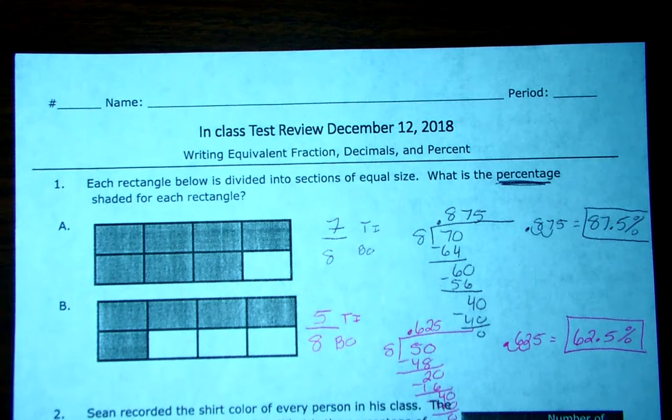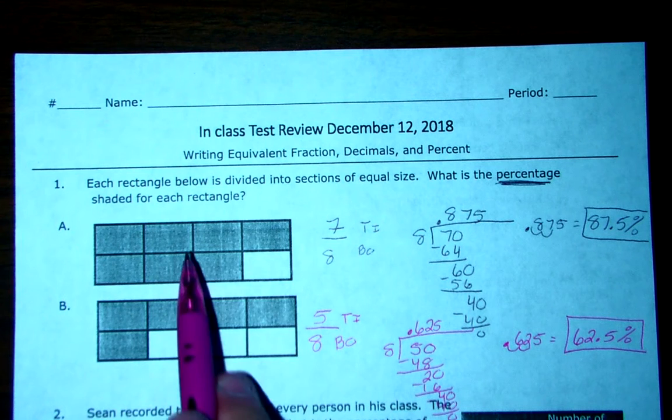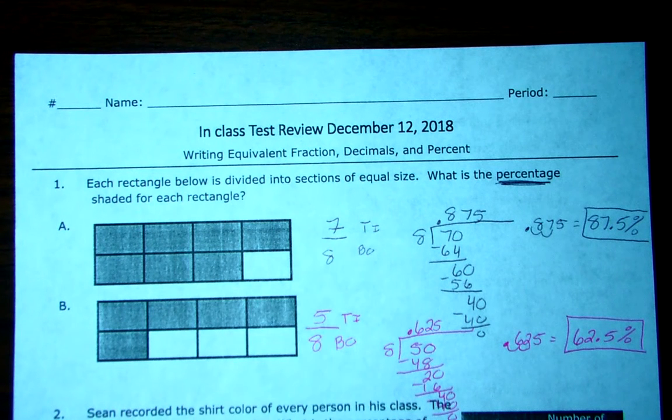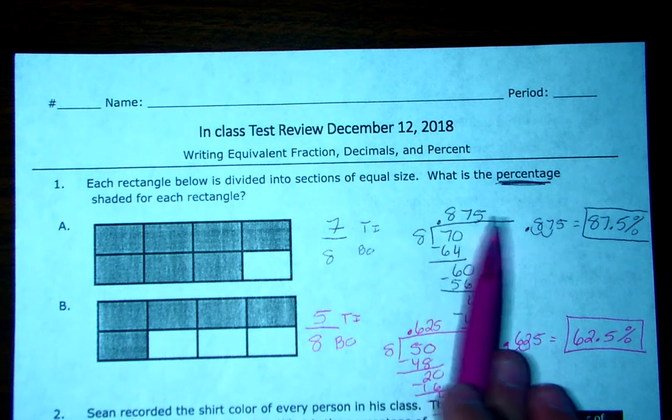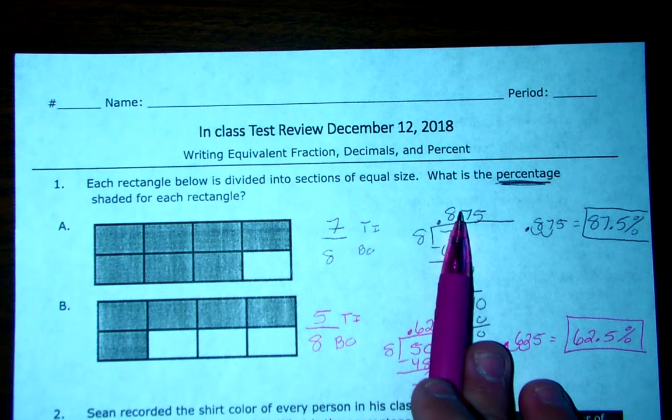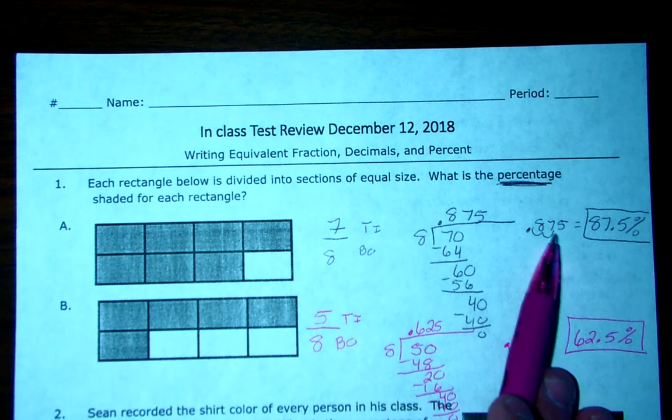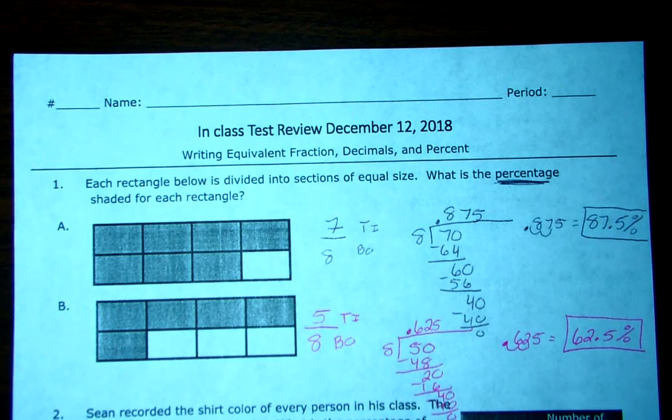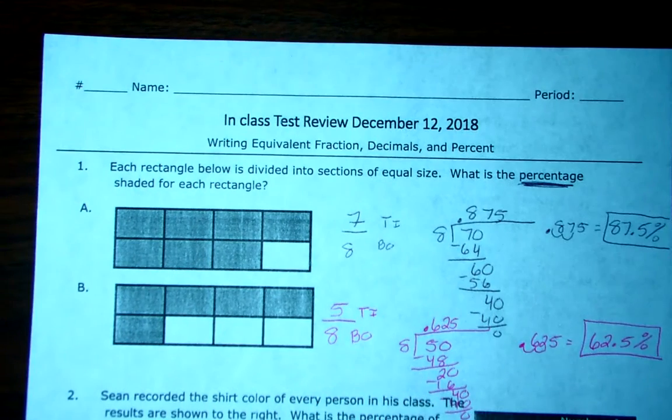There you go. You just did 3 conversions. The first conversion was getting your fraction. The second conversion was taking your fraction, moving it to a decimal. And the third conversion was going from your decimal all the way to your percent. Alright, so let's go ahead and look at number 2.